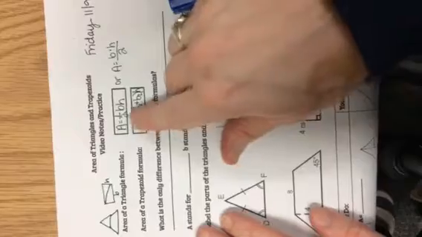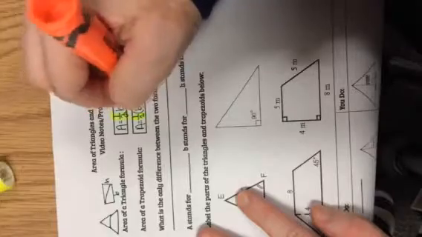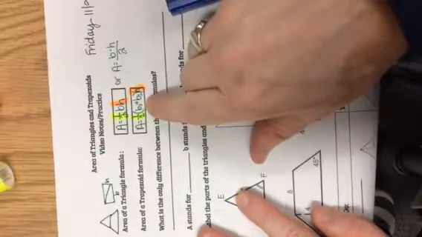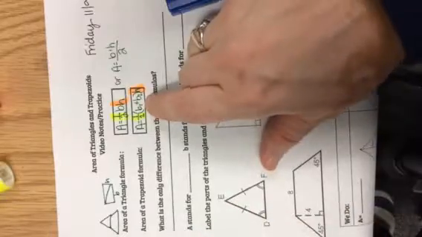Now, what do we notice the only difference is between our two formulas? I'm going to use my highlighters to highlight what they have in common. They both have a half. So I still have to cut something in half. They both also have a height. But then, if I look at these 2 middle things, they also both have a base, but a triangle has 1 base. A trapezoid has 2 bases.